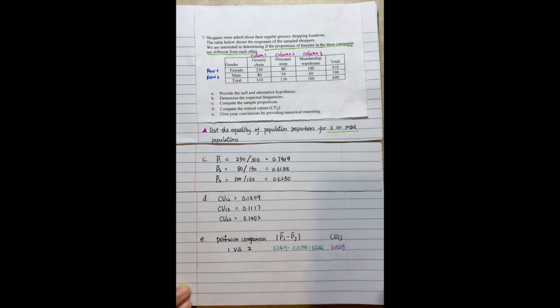And then is it significant or not? Do you still remember the significance criteria? The significance criteria, I just write down here, will be this absolute value larger than CVij, okay?